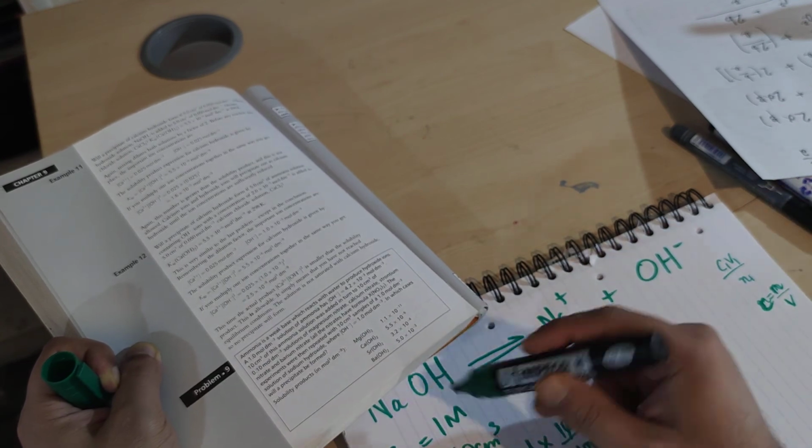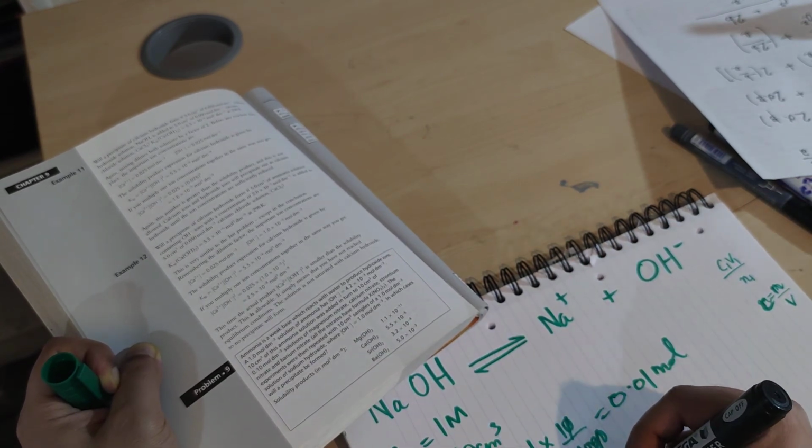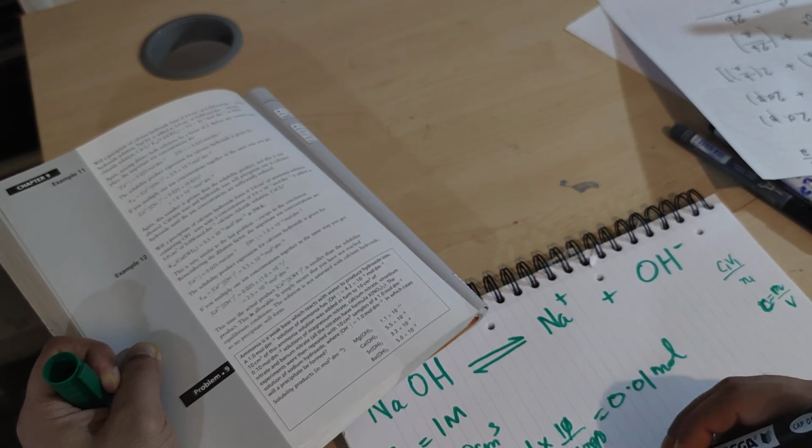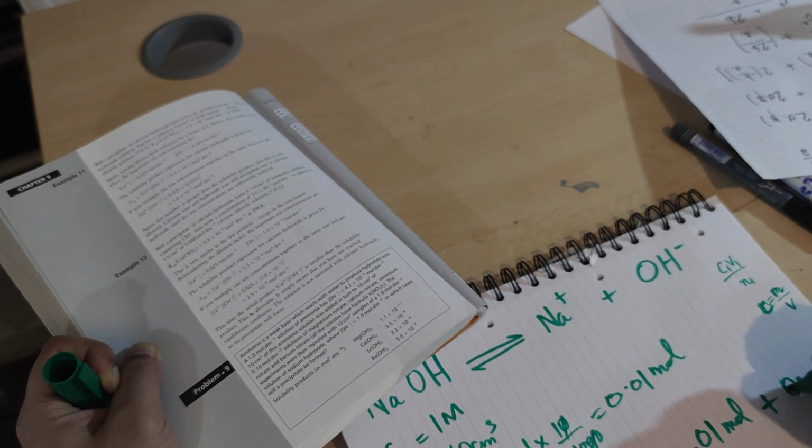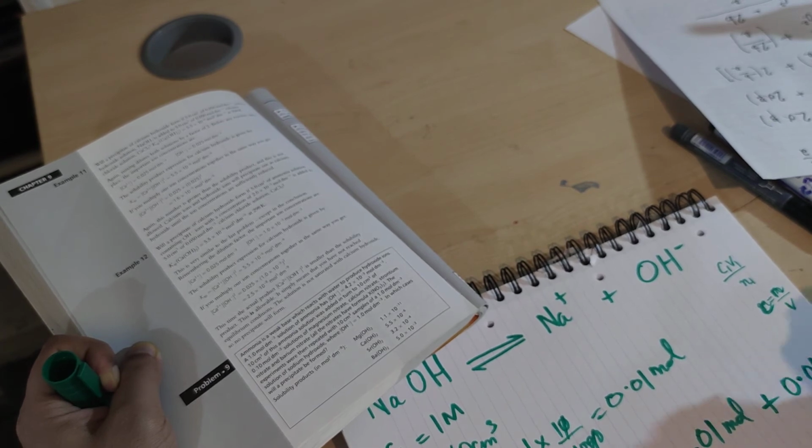So if it's 0.01 mole for sodium hydroxide, it would be the same for sodium and the same for hydroxide here.